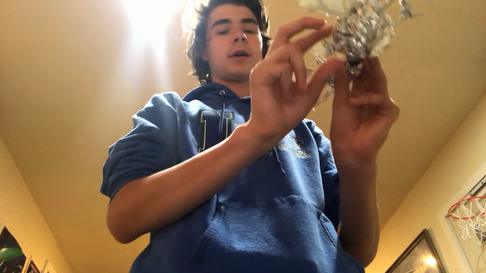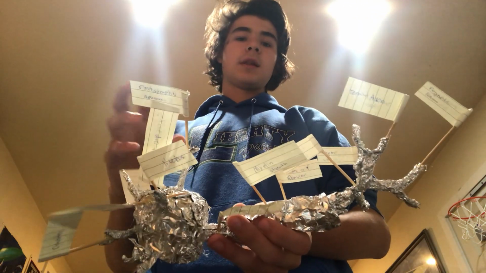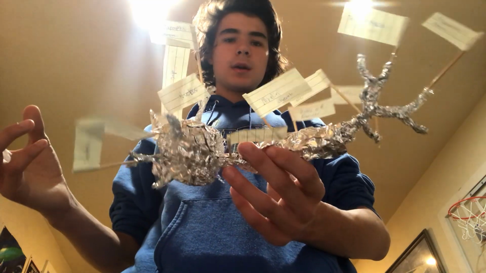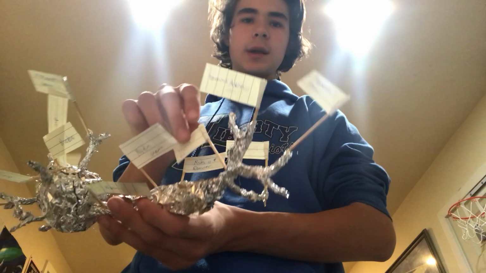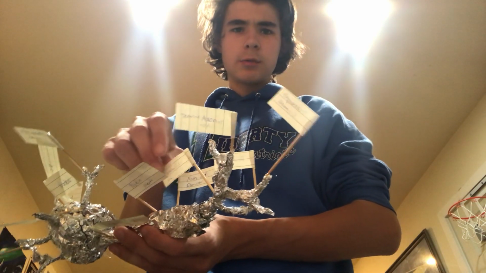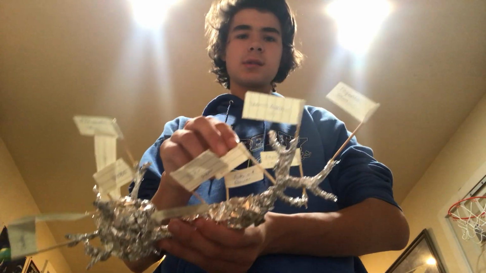Next, we have the nucleus, located inside of the cell body right here, and it holds the information which allows this to be made, holds the DNA. Next, we have the terminal sac located down here, which stores the neurotransmitters.